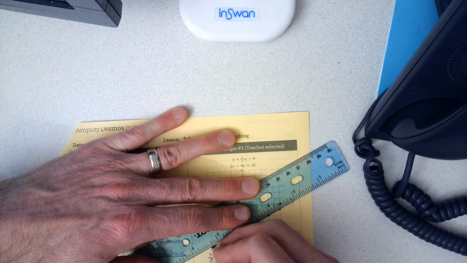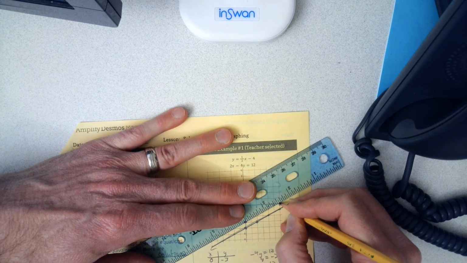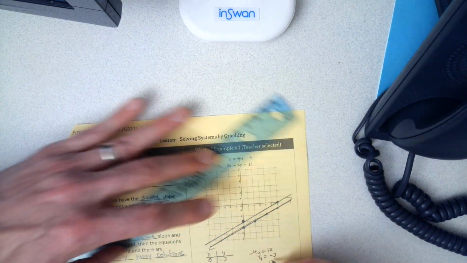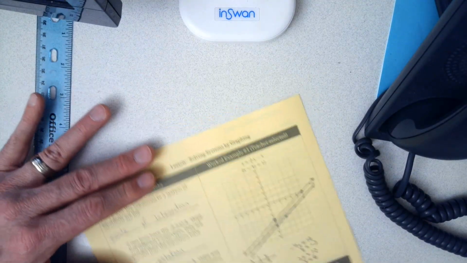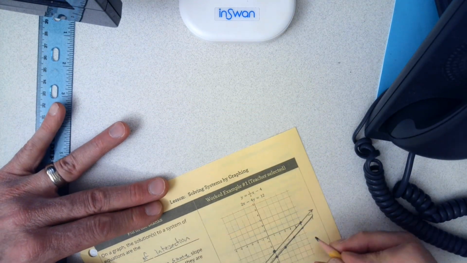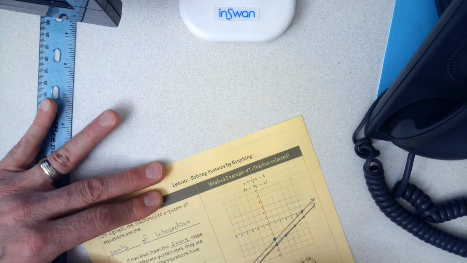So here's my first line, a little bit cleaner. Here's my second line. And it looks to me like those lines are parallel to each other. So I would say that there are no solutions.